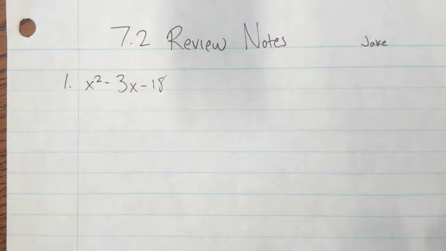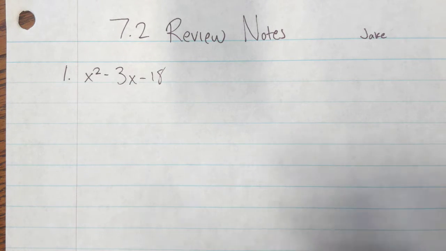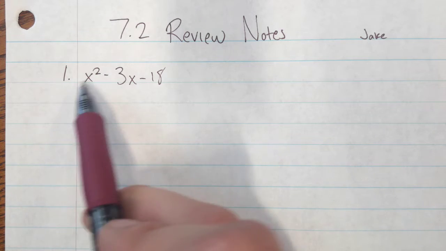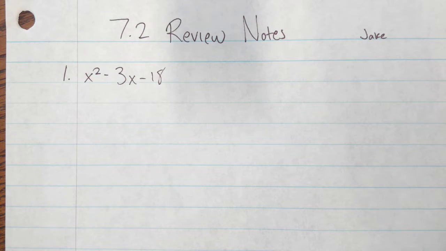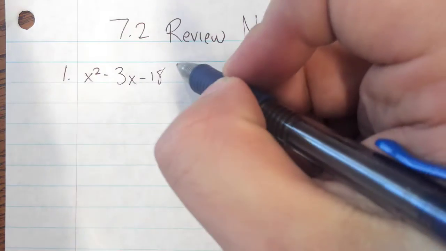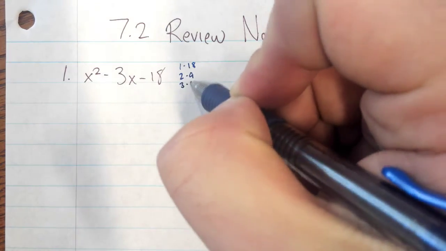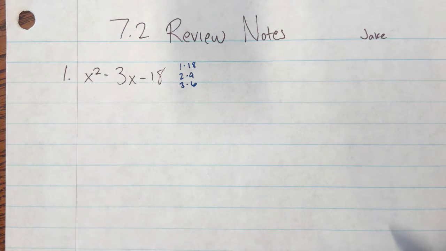All right. So again, first step when factoring anything is there a GCF? I'm looking at these three terms and there's nothing that will divide all three of them. So we're just going to go right into our steps. First, look at that third term, write down their factors. So 1 times 18, 2 times 9, 3 times 6, and that is it.